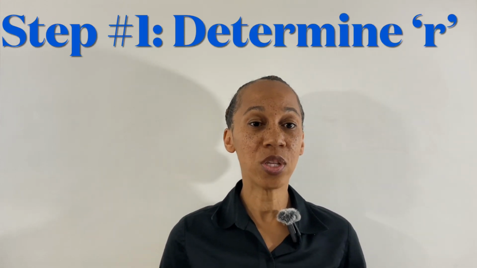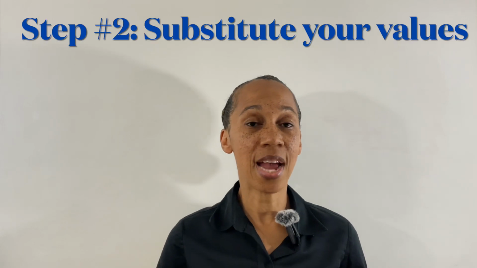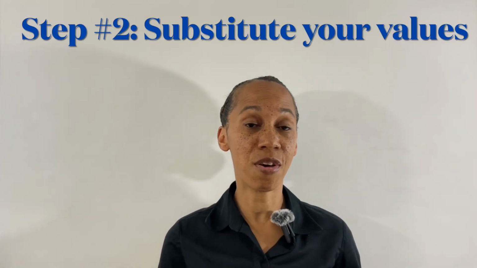Now, there are 3 steps that you need to take when you are solving geometric sequence. You are first going to determine r. r is simply a sub 2 divided by a sub 1. The second step is that you are going to substitute your values for your a sub n, your a sub 1, and your r, and you are also going to put in your n minus 1, that is going to be your exponent.